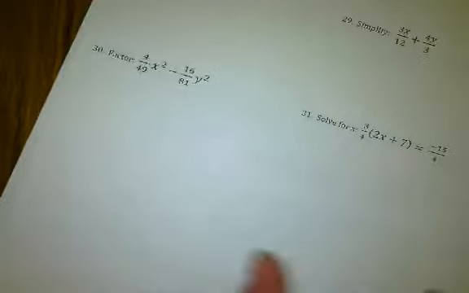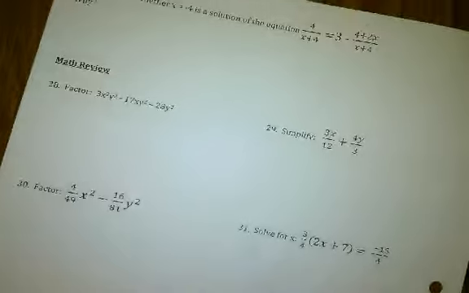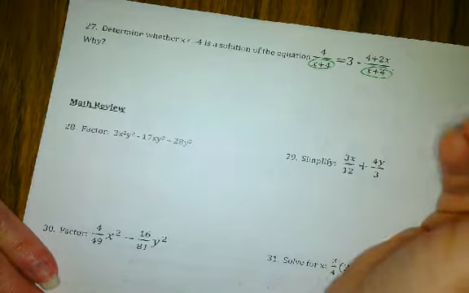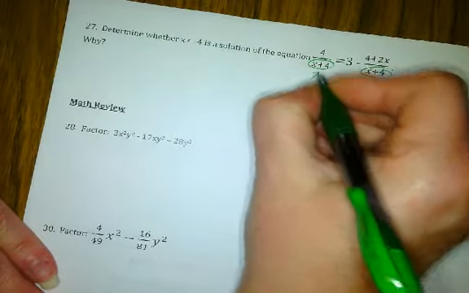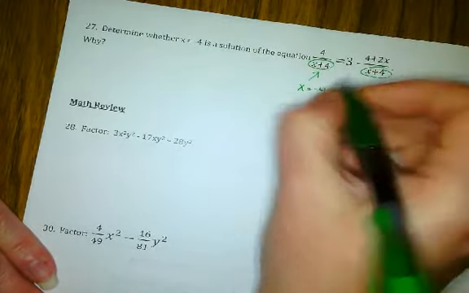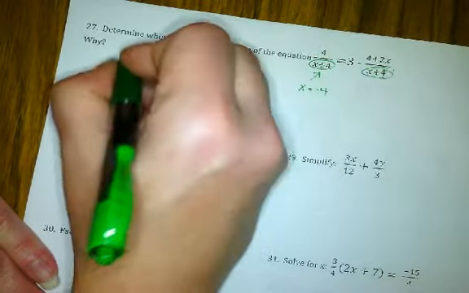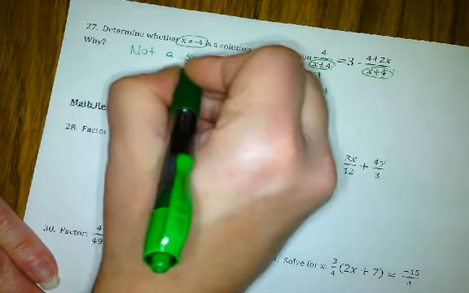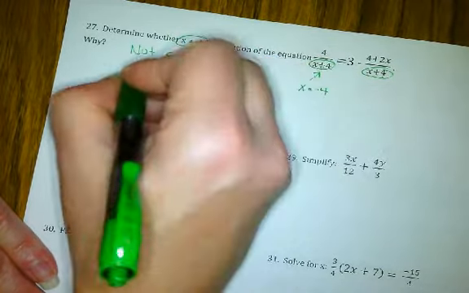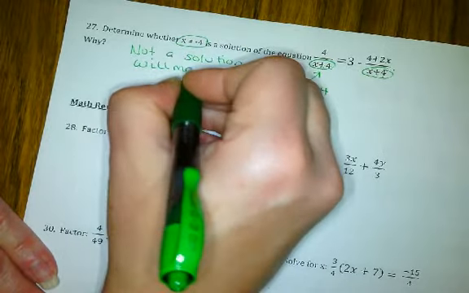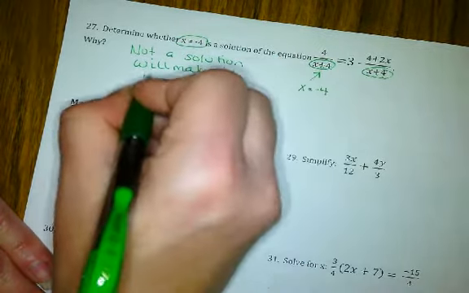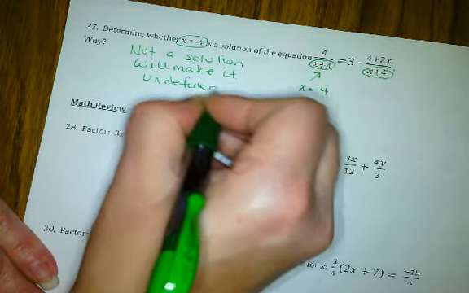Okay, on the back, here I'm determining whether -4 is the solution. Now the most important part here is to figure out what makes it undefined, what makes it equal 0. So here, if I have x equaling -4, -4 plus 4 is 0, and this would be undefined, which means that this is not a solution. Not a solution. This will make it undefined.